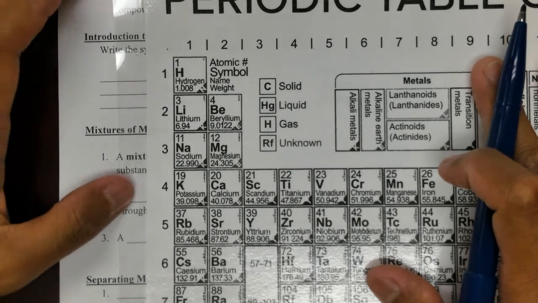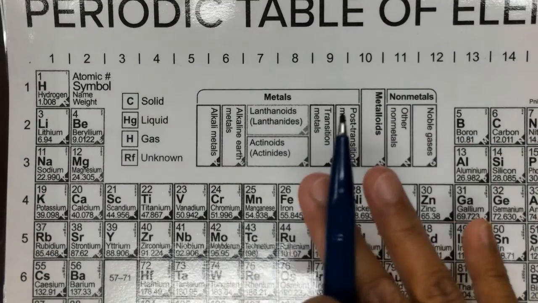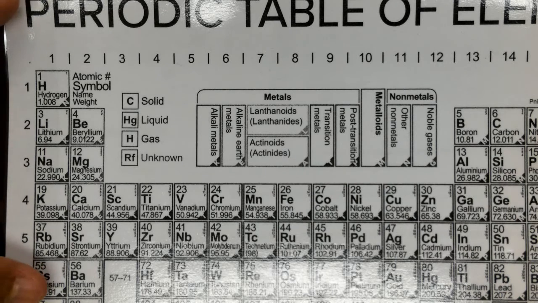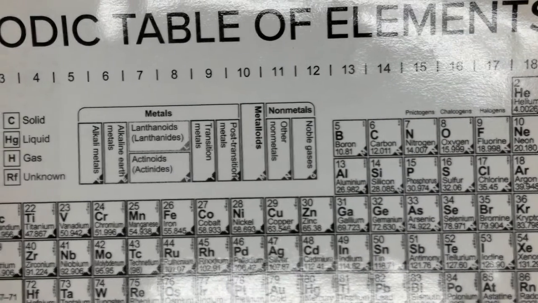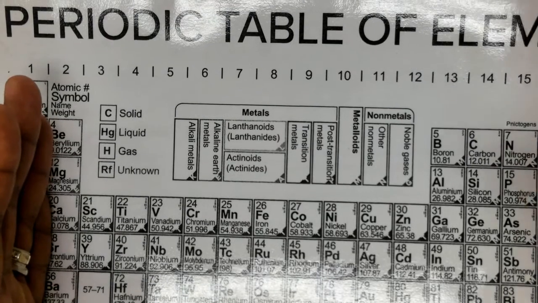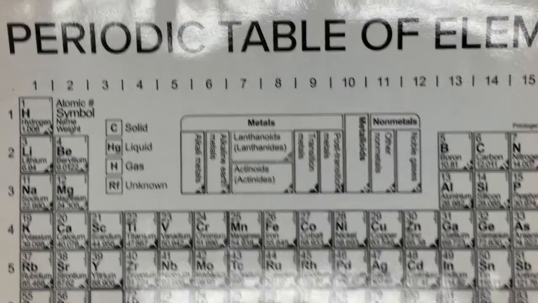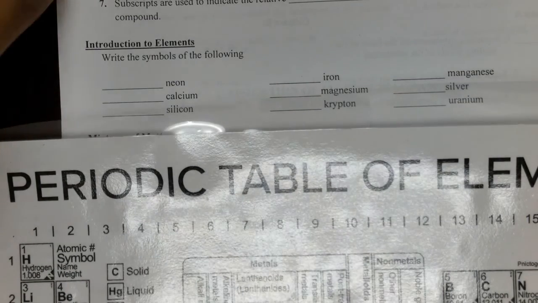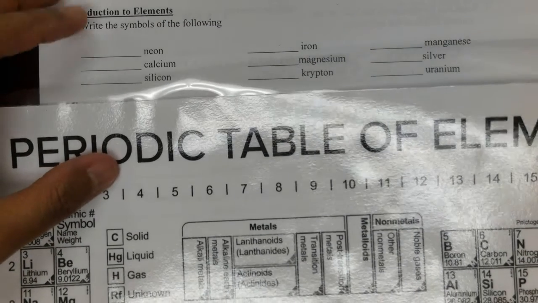In your chemistry course, it is very important that you get to be familiar with where the elements can be found, because later on, when you will need information for a certain element, it will help you a lot if you can locate them right away. It's going to save you a lot of time. So you know where to look. Is it left, right, top, bottom, middle? So that's why we're having this practice of writing the symbols of the elements by looking for them on the periodic table. So we begin with neon.